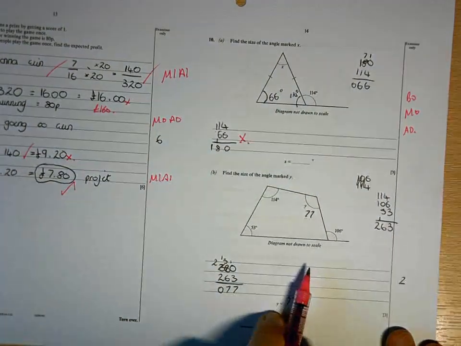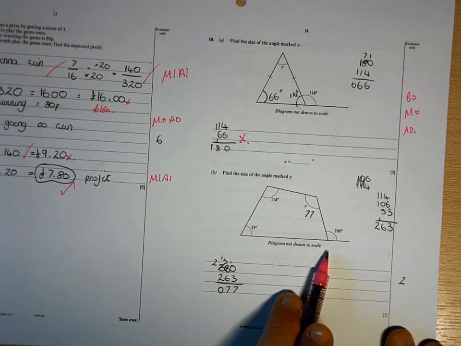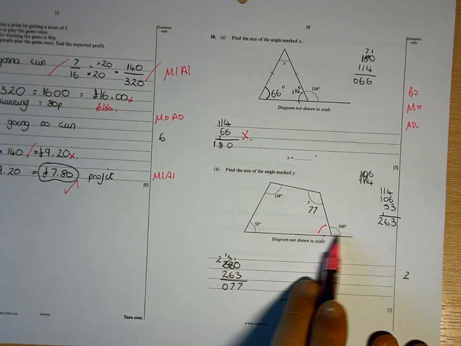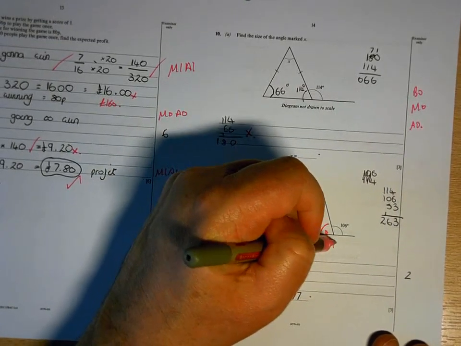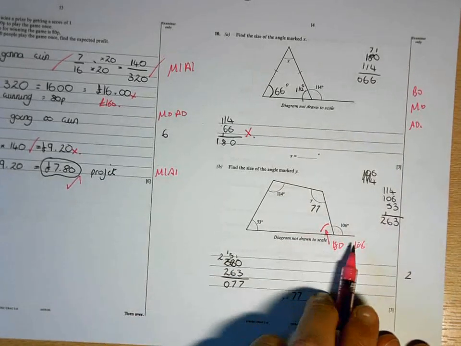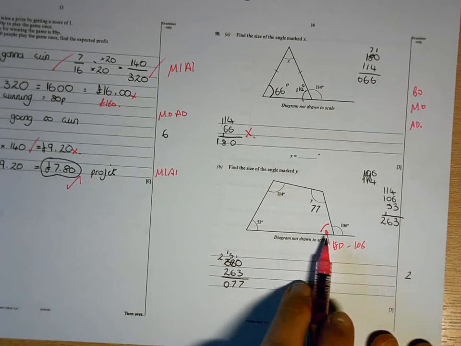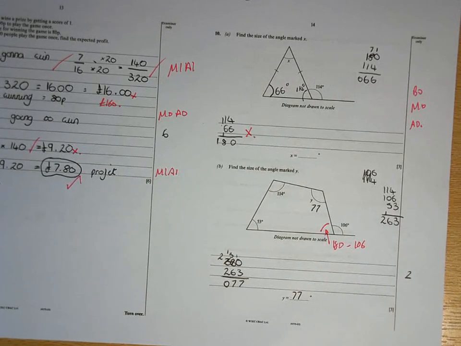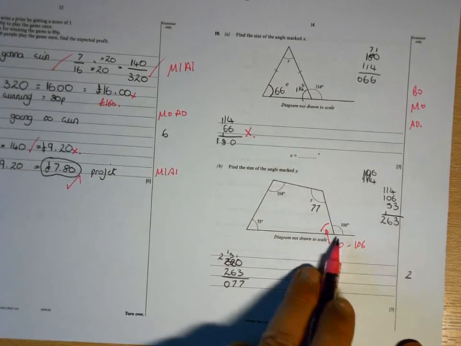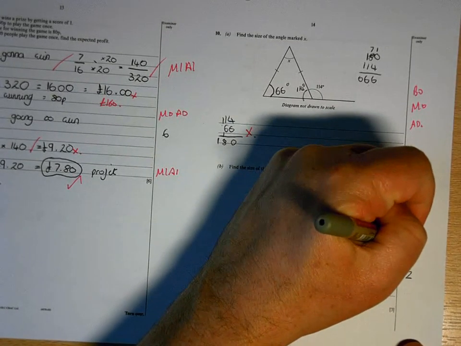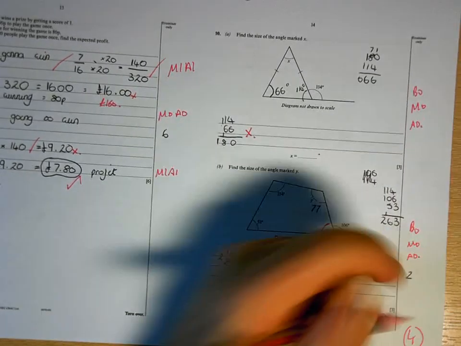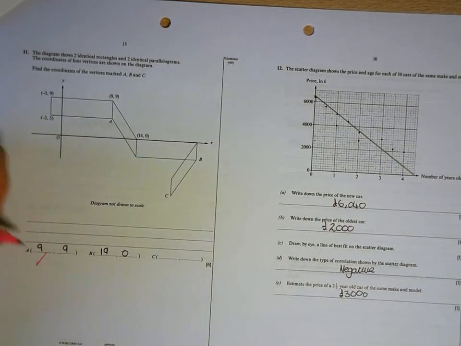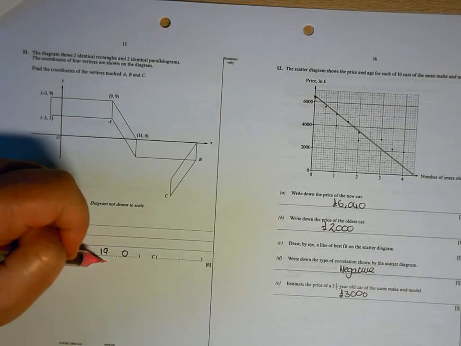And with this one, again, what you need to do first of all is to find what that angle there is by taking it away from 180. So that angle is 180 take away 106 because it's on a straight line. And then you need to know that those 4 inside there add up to 360 and subtract the ones that you know. So again, you've missed the knowledge there. So total on that page, 4 marks. The 9 is correct, but the others aren't.